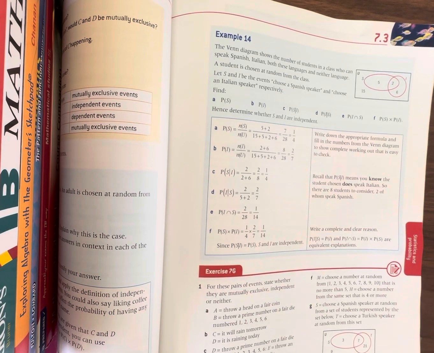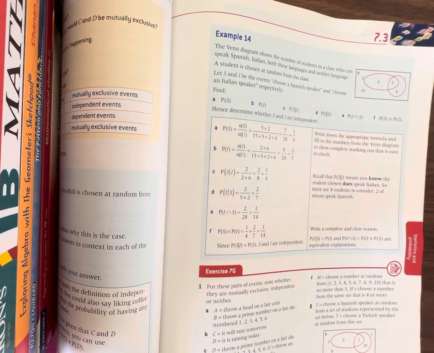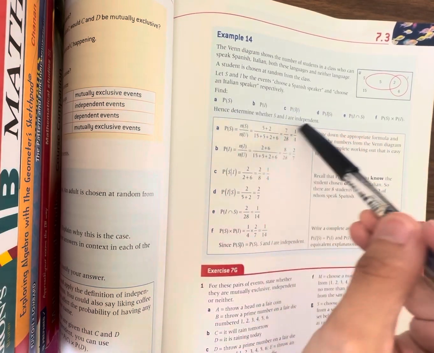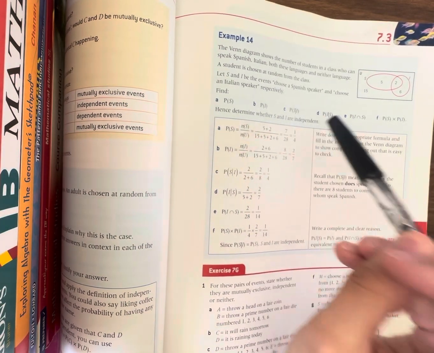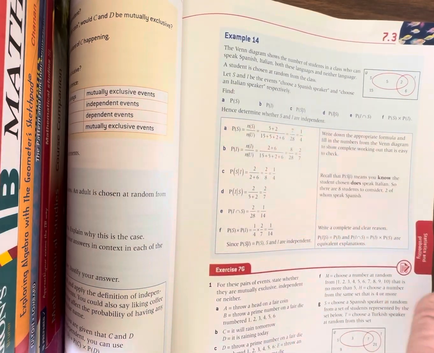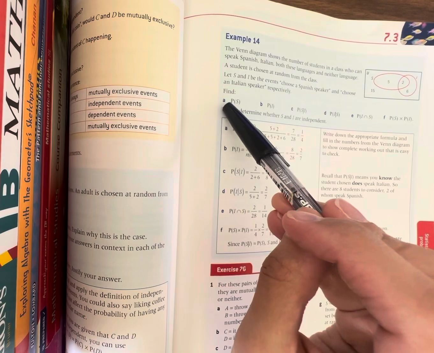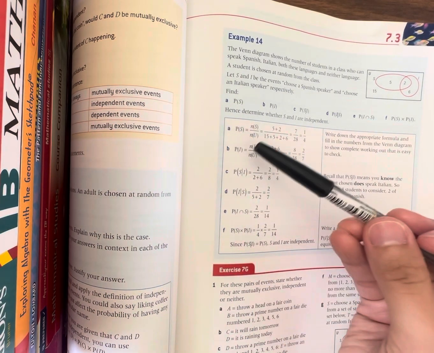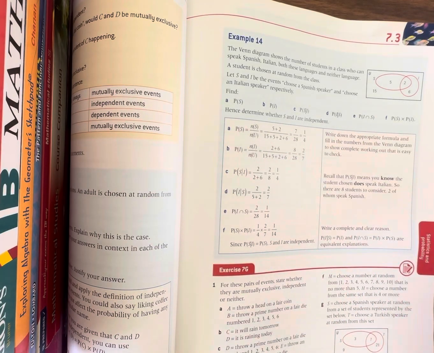Okay, so example 14. You're given a Venn diagram regarding the languages certain students can speak, Spanish, Italian, or both, or neither. And then a student is chosen, and then you have events. Then we have to find the probability of the following. Now, I will not talk about these in full detail because you should already know how to do it at this point. I think the main idea of example 14 here is just to test, given that you can perform these basic calculations, are you able to reason and determine whether events are independent?